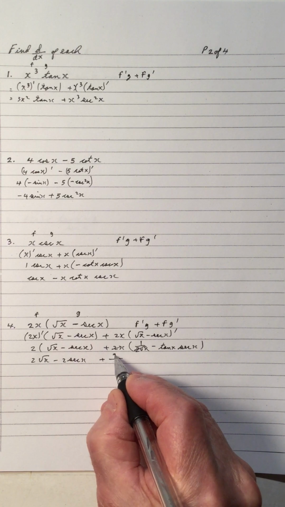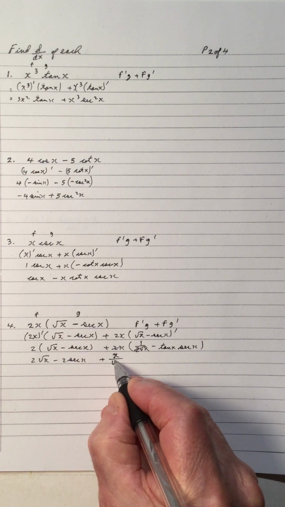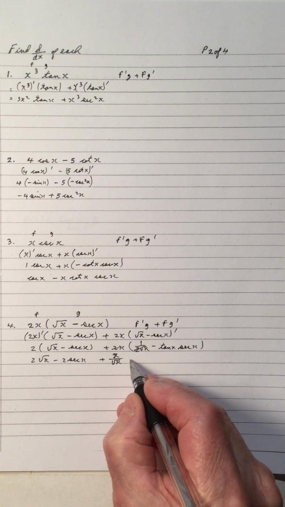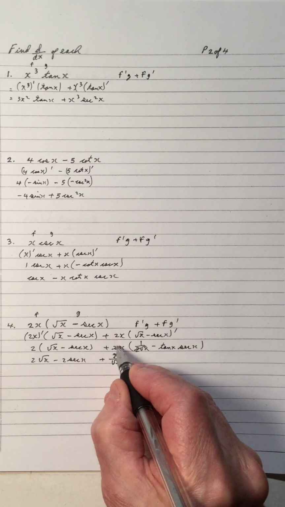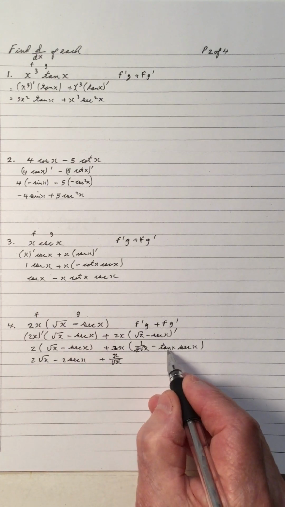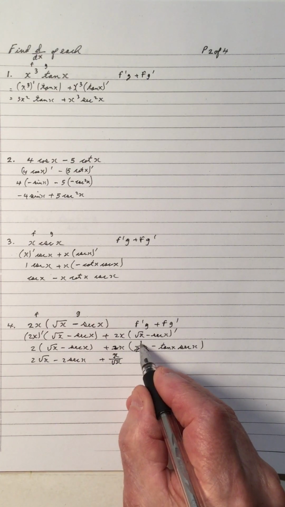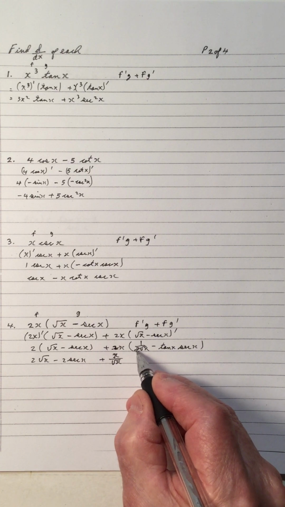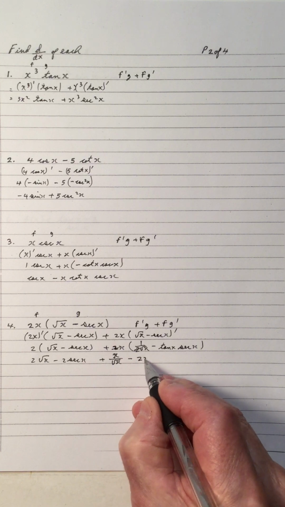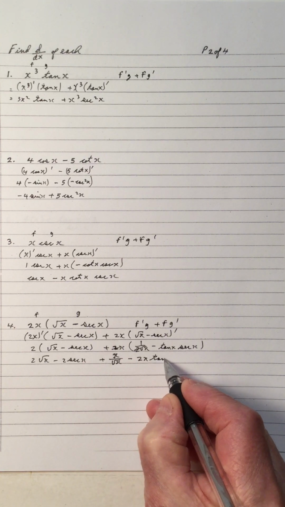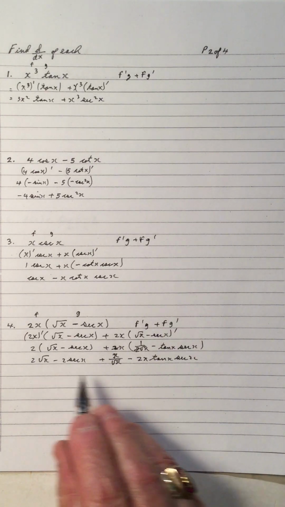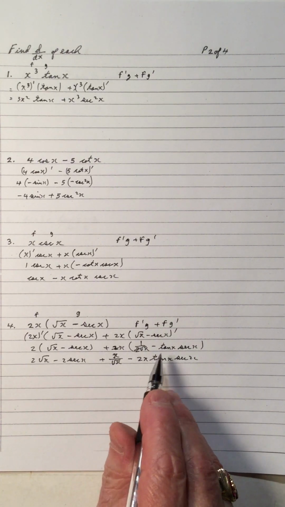I shouldn't have canceled that 2 here. When you do it here, you cancel, but you don't cancel here. So 2x times 1 over 2 root x, the 2's cancel, and I get x over root x minus 2x tan x secant x. And they cannot be added together because they're not like terms.